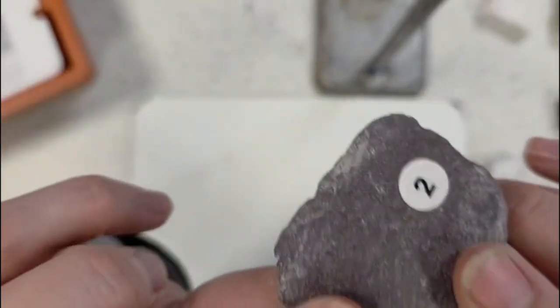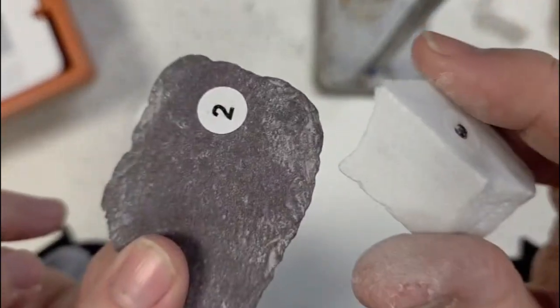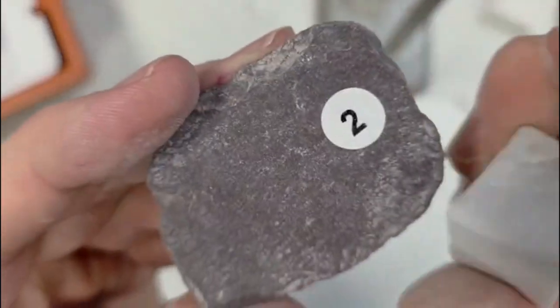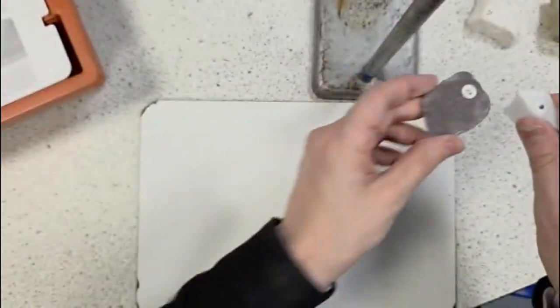So slate is another metamorphic rock. These two metamorphic rocks used to be other rocks, but the pressure and temperature of being buried within the Earth's crust have created these new rocks known as metamorphic rocks.